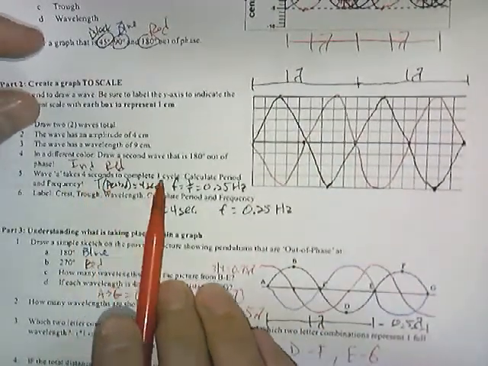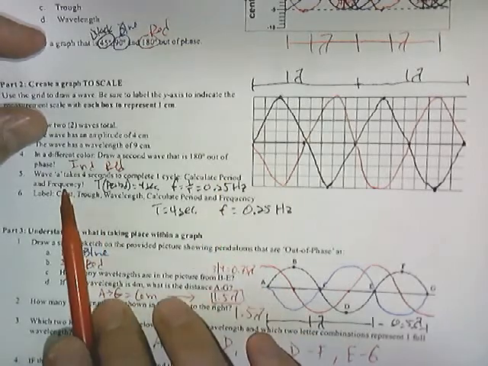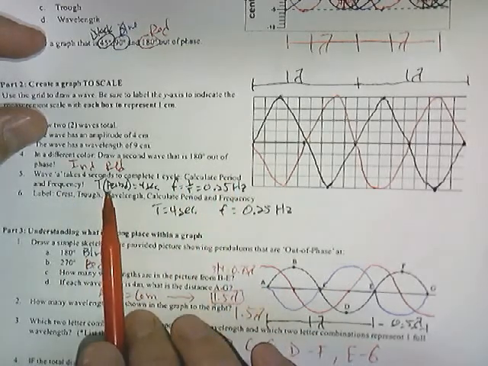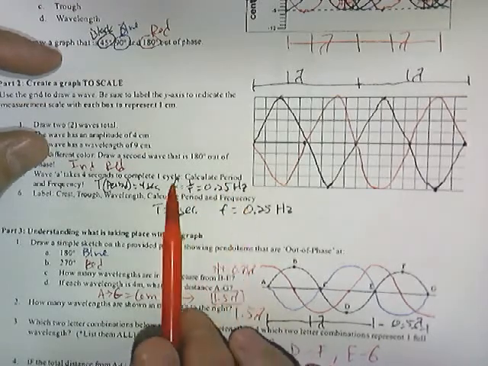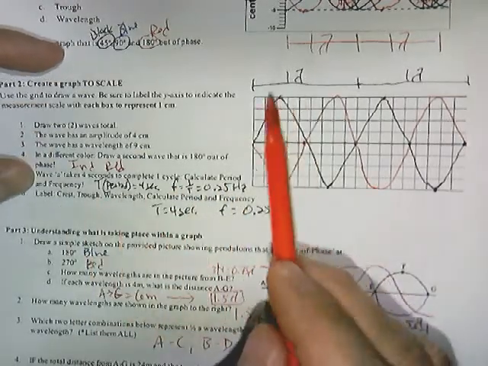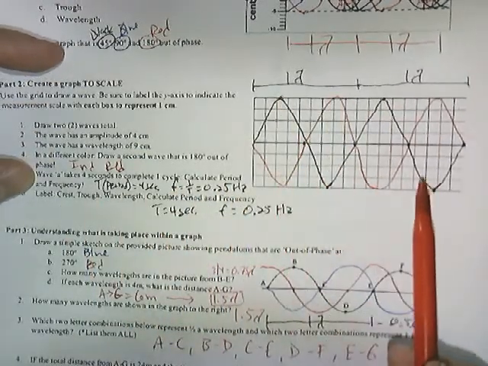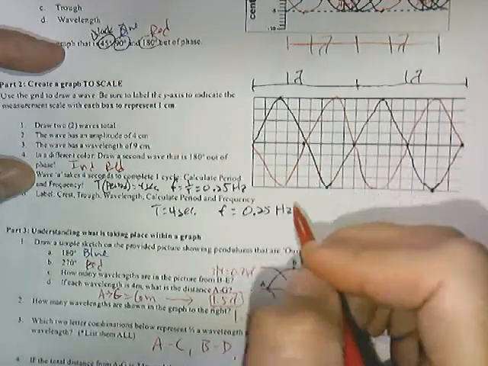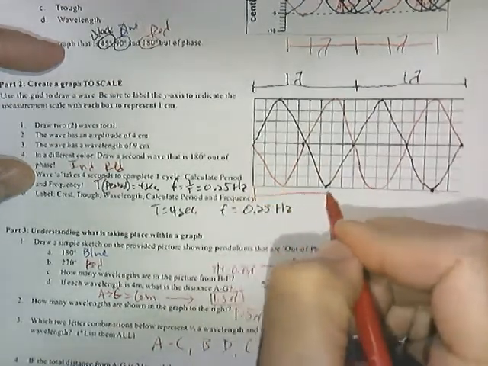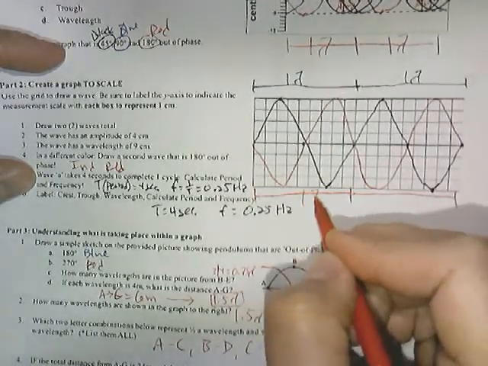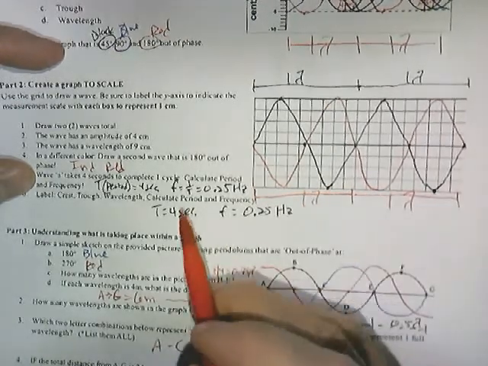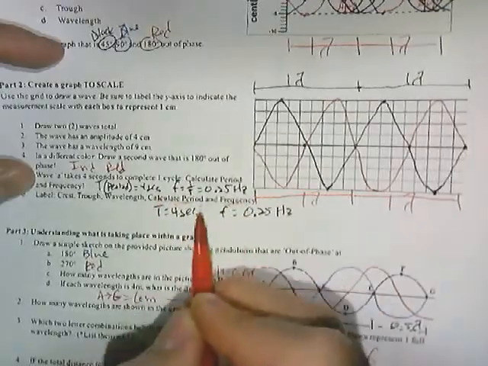If it takes 4 seconds to complete one cycle, calculate the period and frequency. Well, the period is 4 seconds, and the frequency is 0.25 hertz, 1/4. And then labeling your crests and your troughs, one wavelength would be from here to here, and here would be a second wavelength. So one wavelength and one wavelength, and then here it says calculate period and frequency. So we already did that.